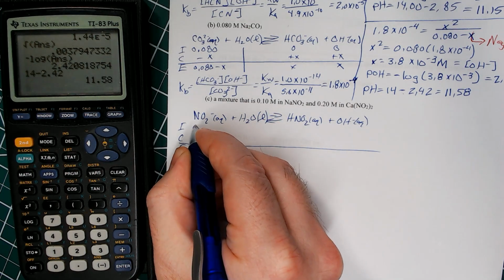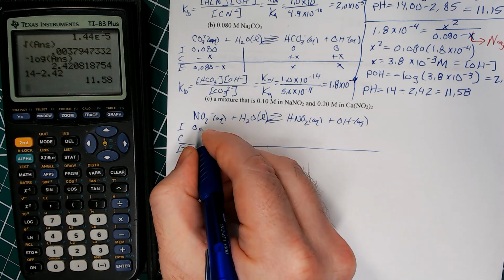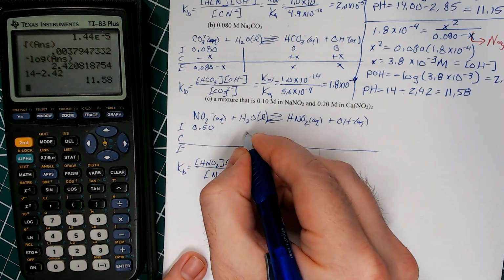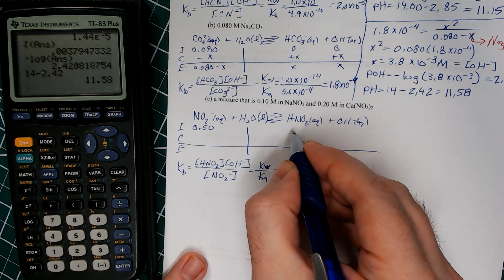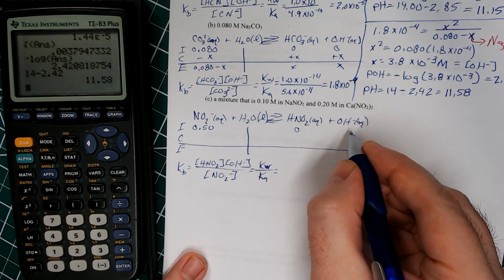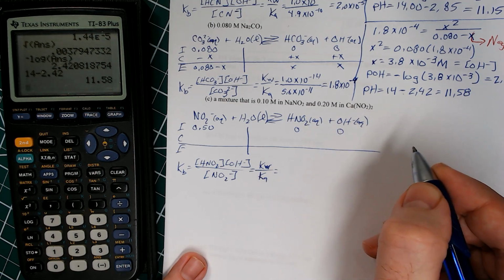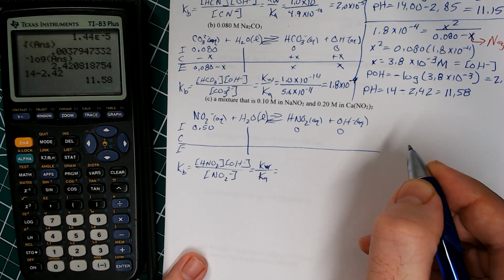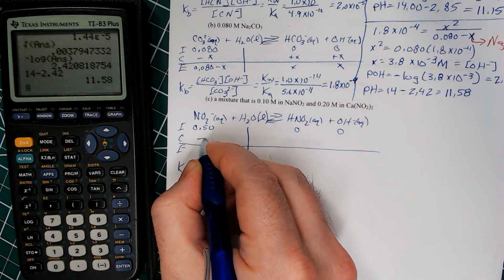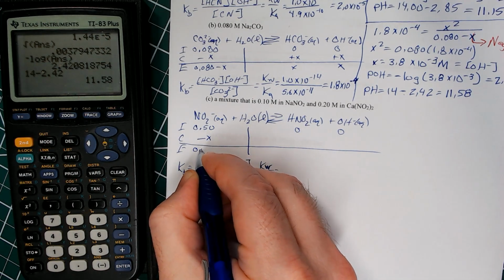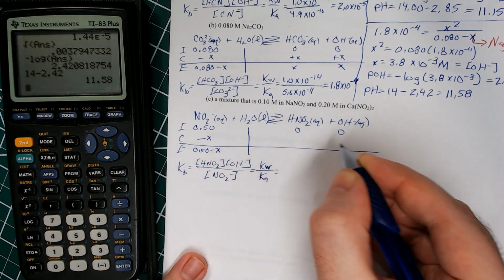and that's going to give us an overall concentration of 0.50. For water, we can ignore, because it is the solvent. The initial concentration of nitrous acid and hydroxide are both going to be 0. The concentration of nitrite will decrease by x, so 0.50 minus x.